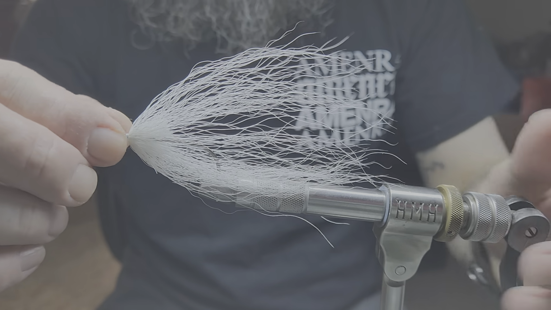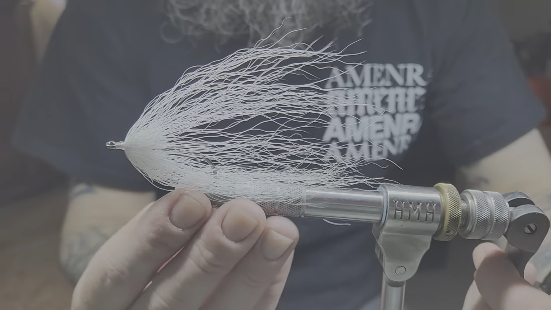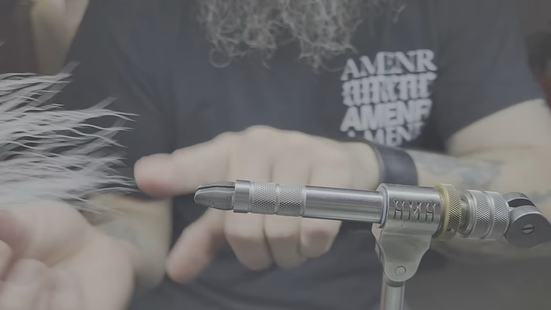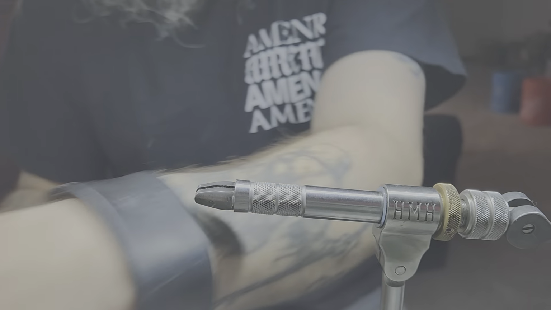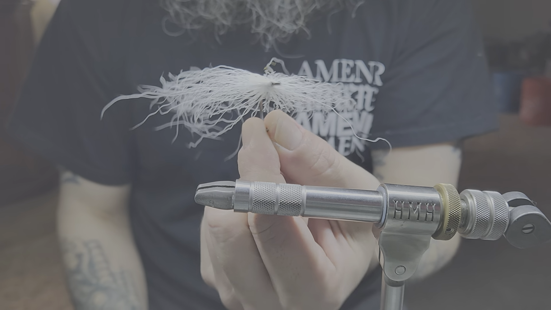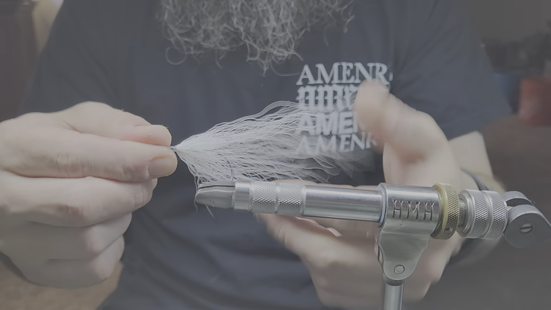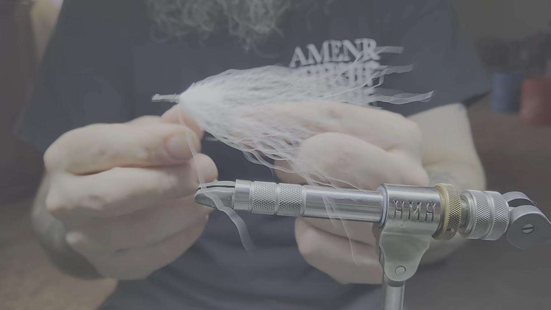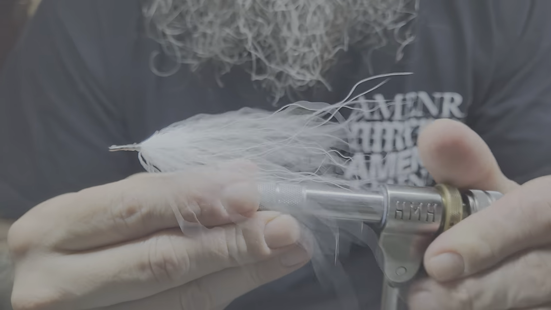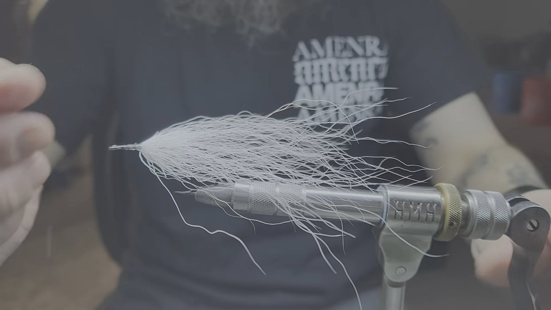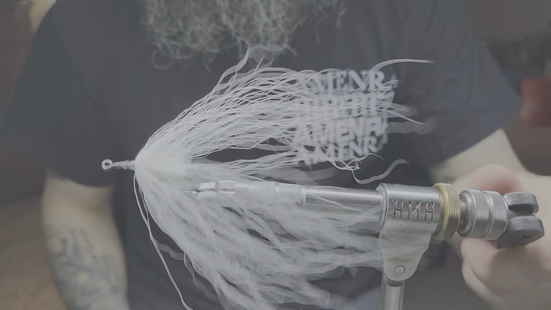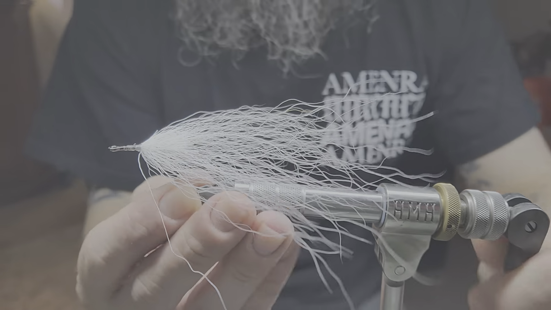When you manipulate the bucktail when you're hollow tying, you can make a fly that's like this. It doesn't always have to be 360 degrees. You can make a fly like this that rides really high maybe in the water column. You look at this fly when I manipulated the hollow ties sideways. So that's another thing you can do.